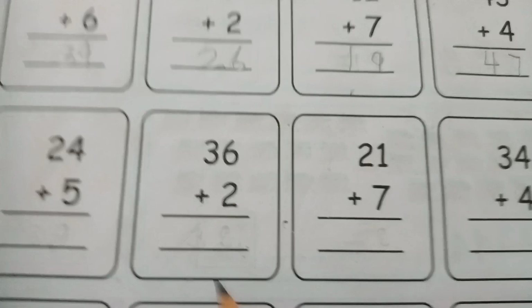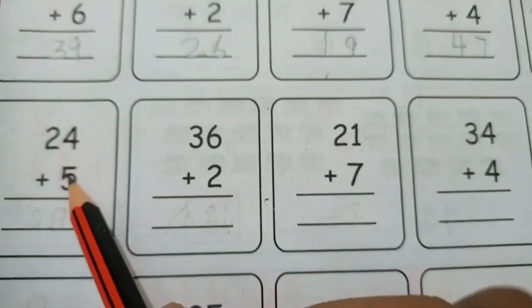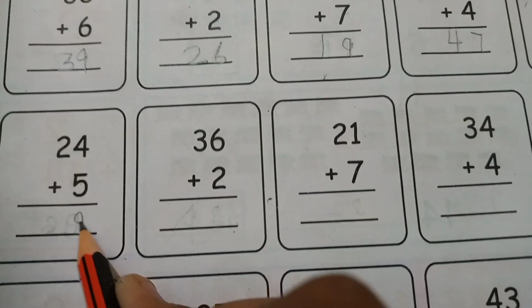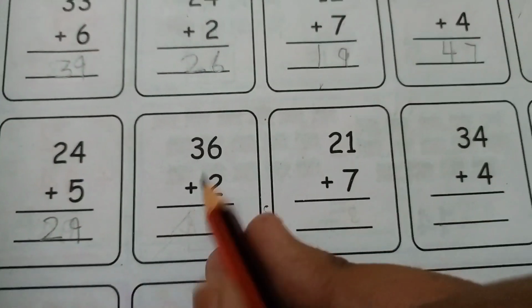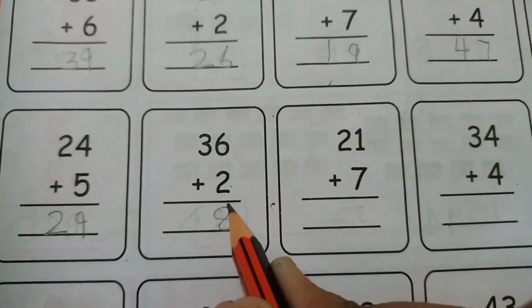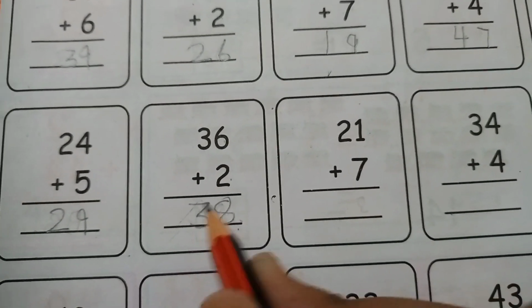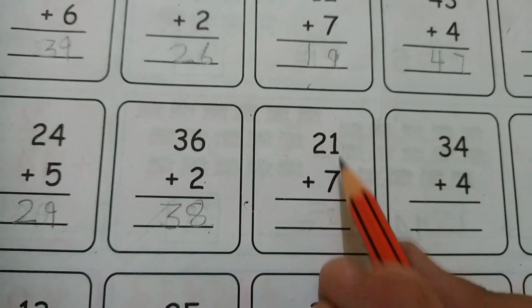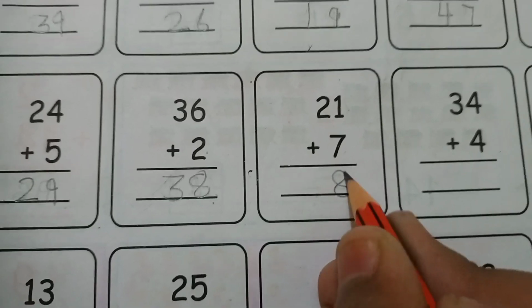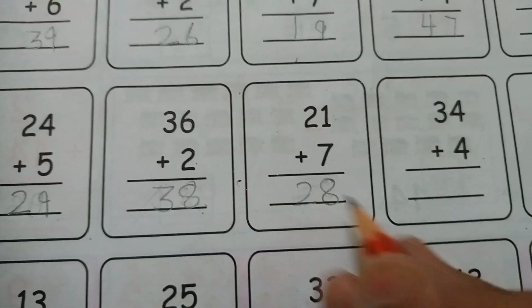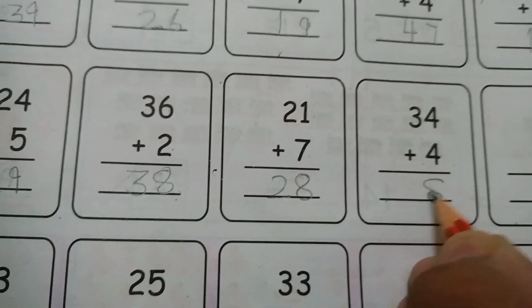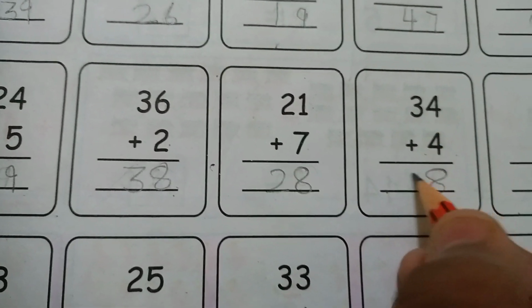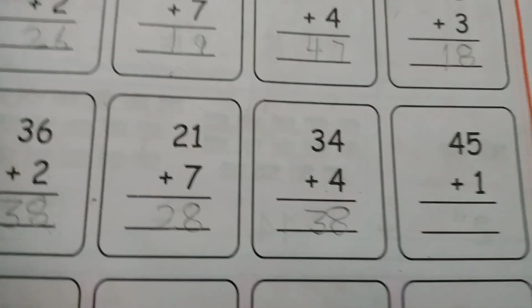24 plus 5. So at first we have to add 4 and 5. It would be 9 and 2 would be the same. So our answer would be 29. 6 plus 2 is 8 and 3 will be the same. So our answer would be 38. 1 plus 7 is 8 and 2 will be same. So our answer would be 28. 4 plus 4 is 8 and 3 would be same. So our answer would be 38.